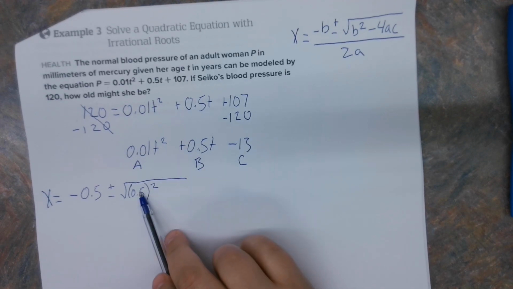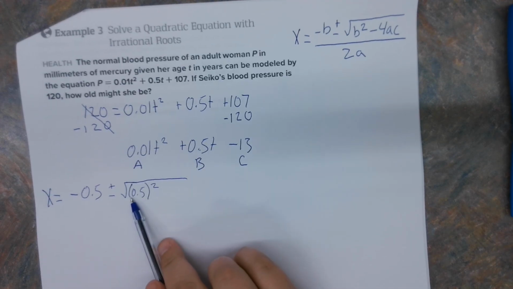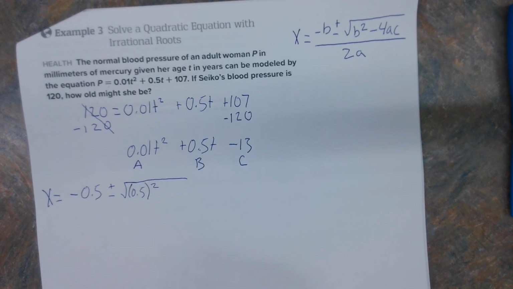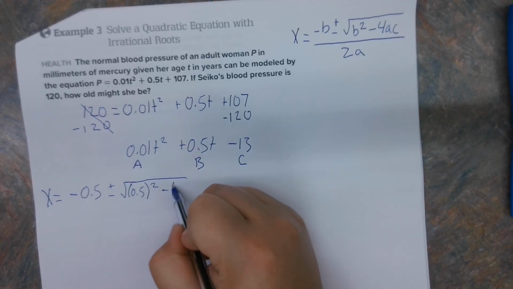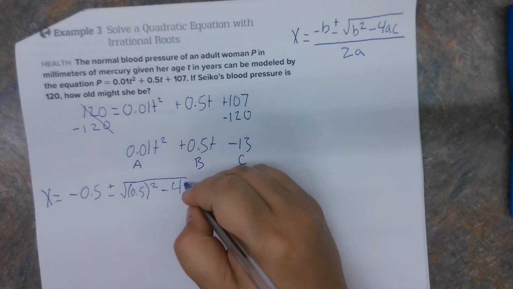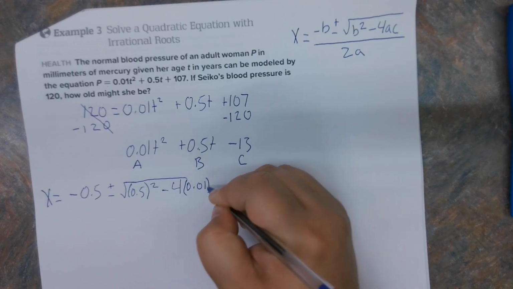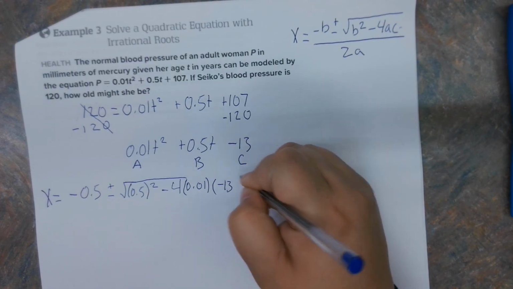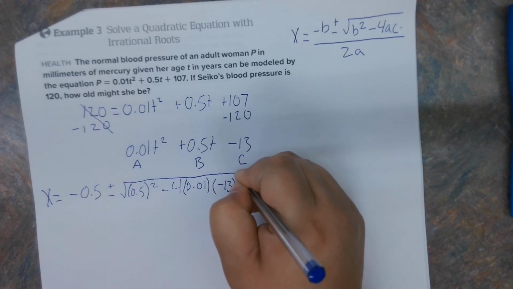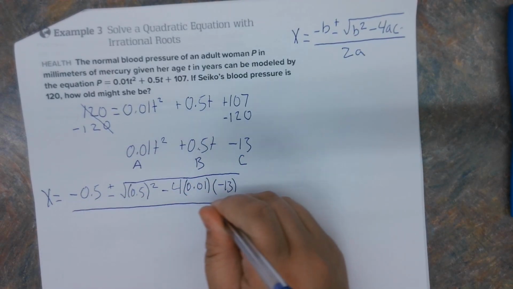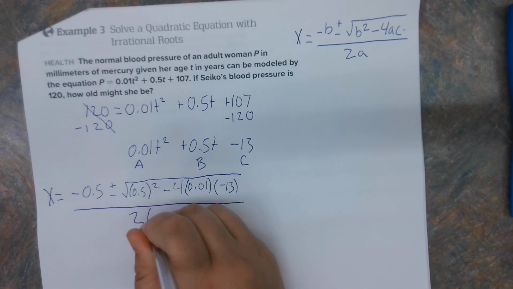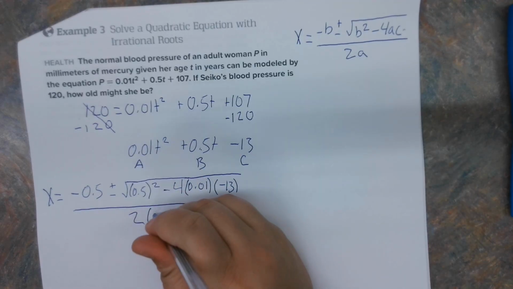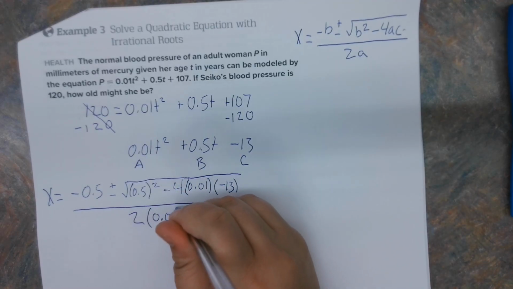I already know this is going to do something crazy because when you square decimals, minus 4 times a, which is 0.01, times c, which is negative 13, all over 2 times what is a, 0.01.